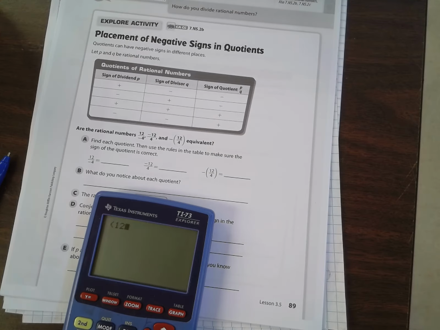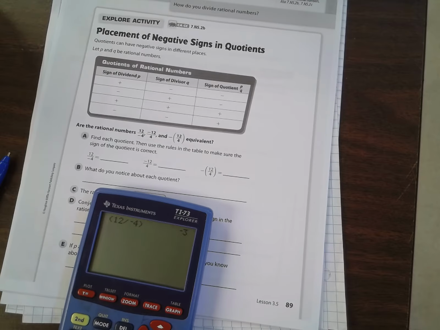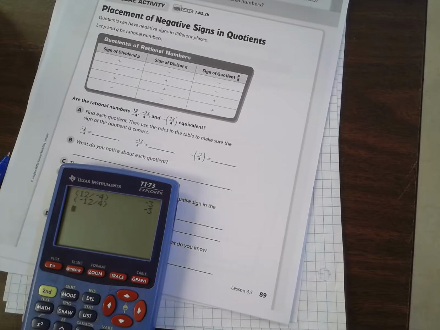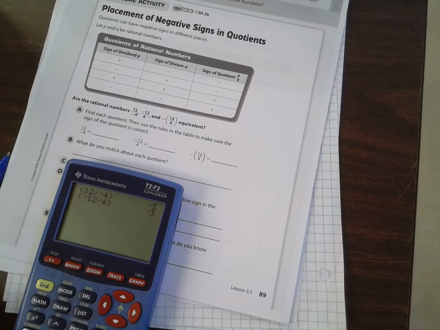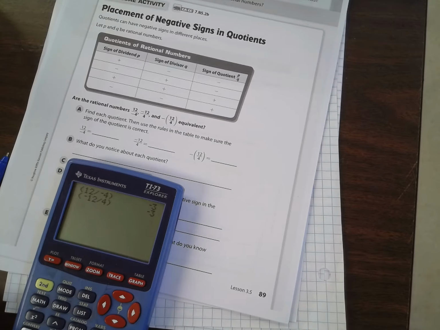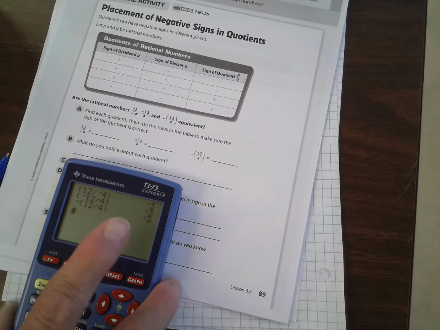So 12 divided by negative 4 is negative 3. Negative 12 divided by 4 is negative 3. And for this one, negative parentheses 12 divided by 4, again, negative 3. So yeah, they're all the same.